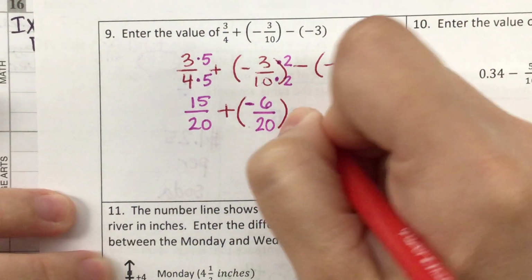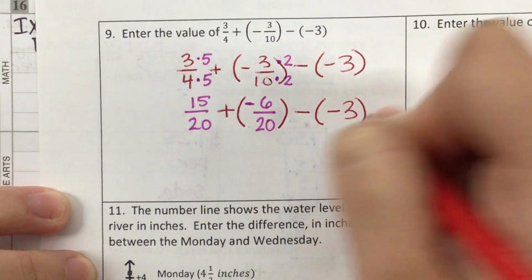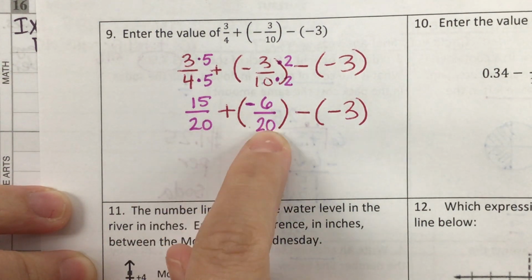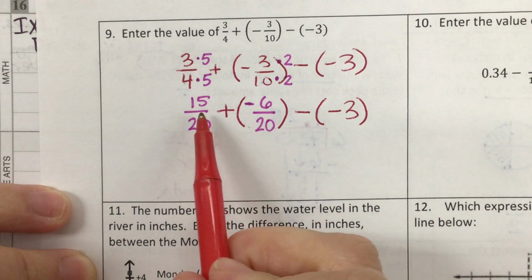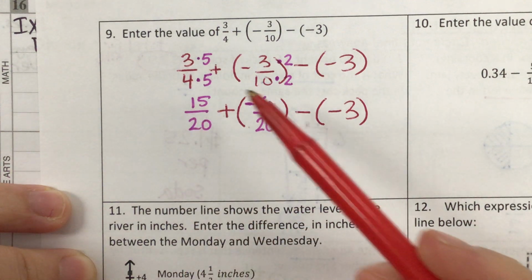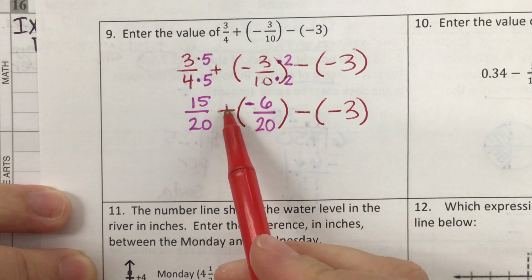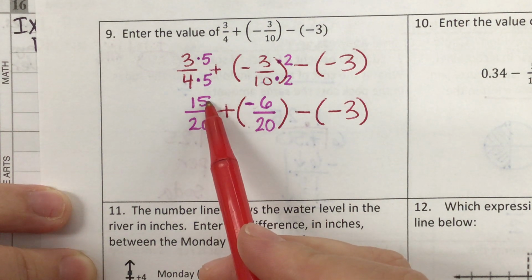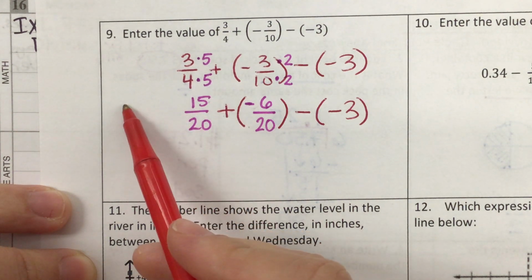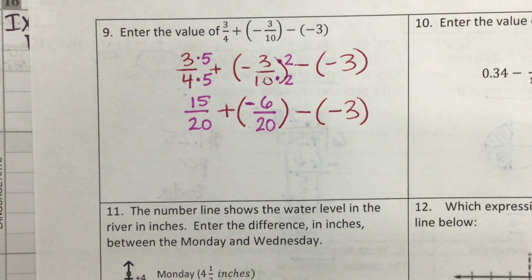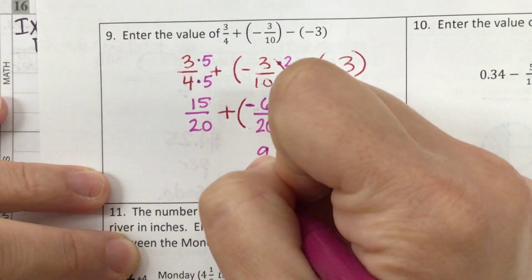I'm going to bring this down just for the sake of keeping things in order and not forgetting to do that later. But 15 plus -6/20, it's not going to get more positive. It's going to get less positive because we're adding negatives. It's going to move in the negative direction. So if I'm at a positive 15 and I move 6 spaces to the left, that's like a 15 minus a 6. So that would leave me with 9/20.